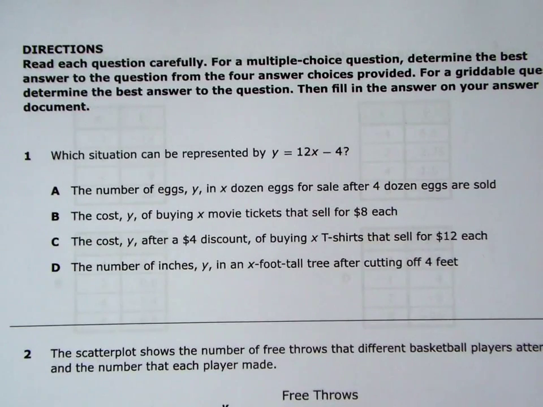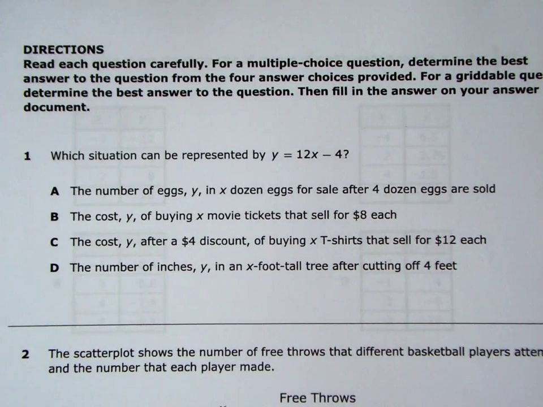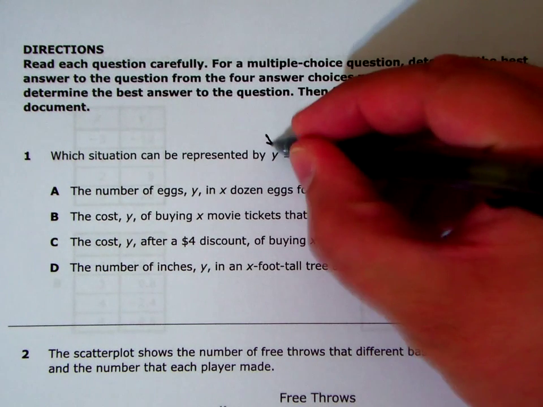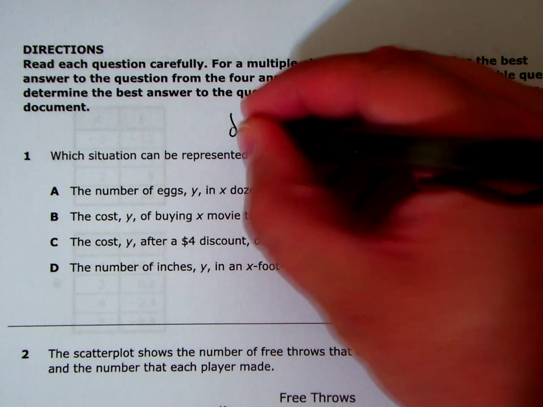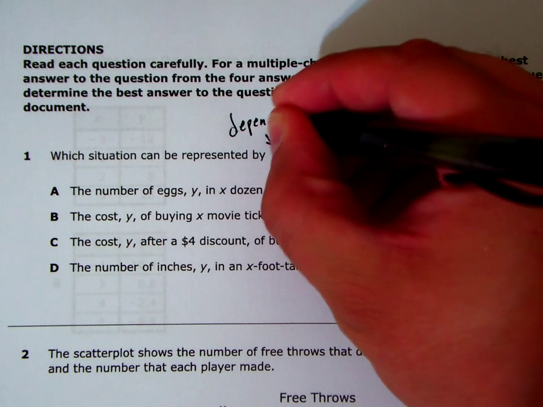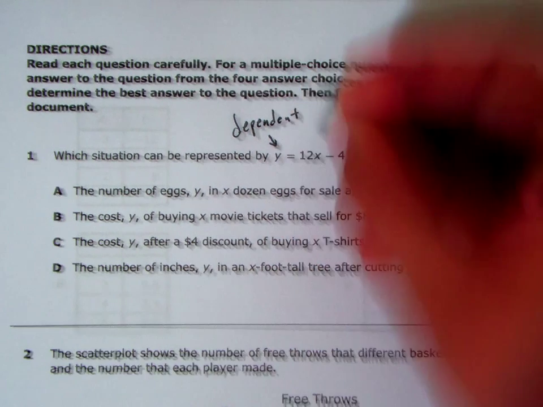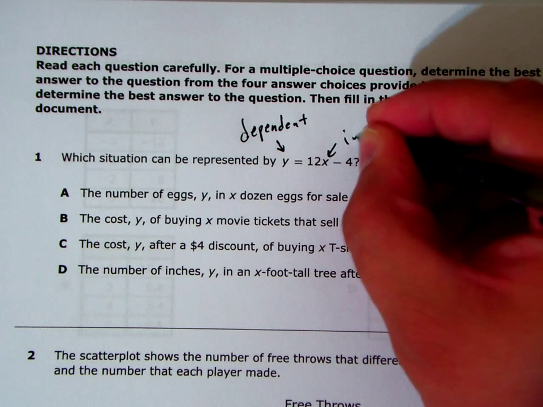Alright, so this next one. Here it says, which situation can be represented by y equals 12x plus 4? Okay. So basically, y is your dependent. X is your independent.